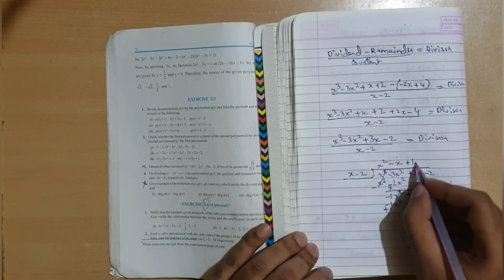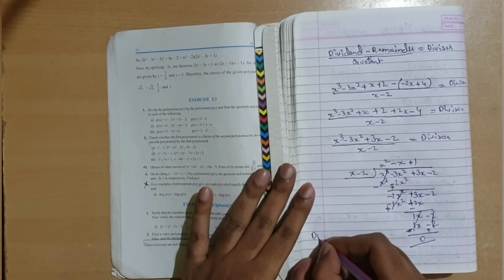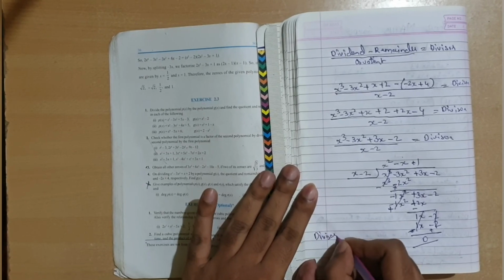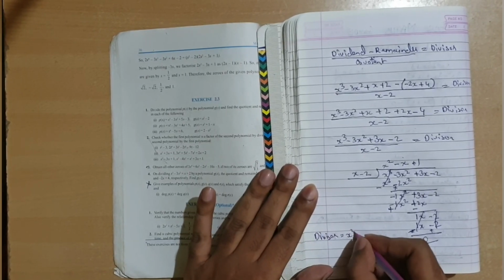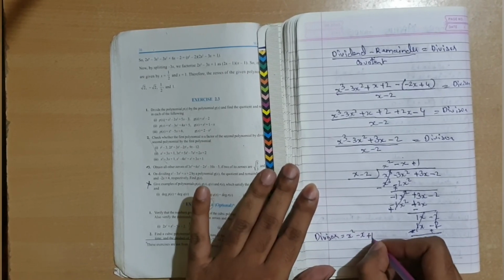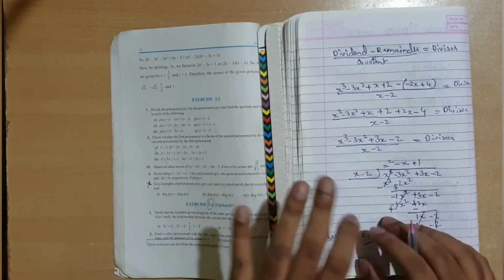Okay, so this is the divisor. Divisor is equal to x square minus x plus 1. That is how we solve this, guys.